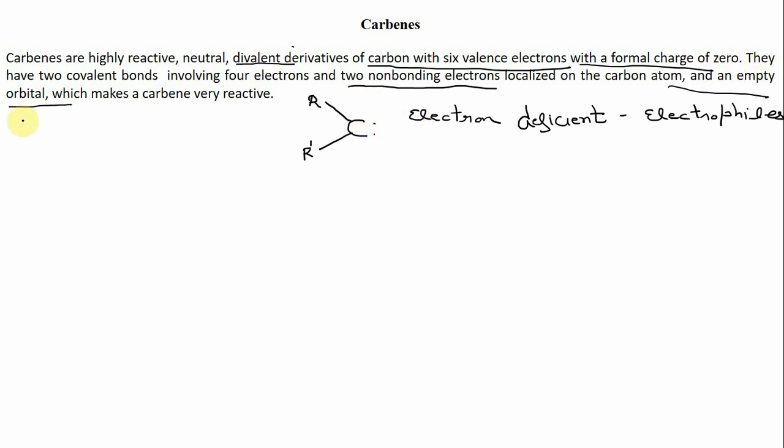Now these carbenes can be classified. First of all, we can draw a structure in more detail, so you have a carbon with this.